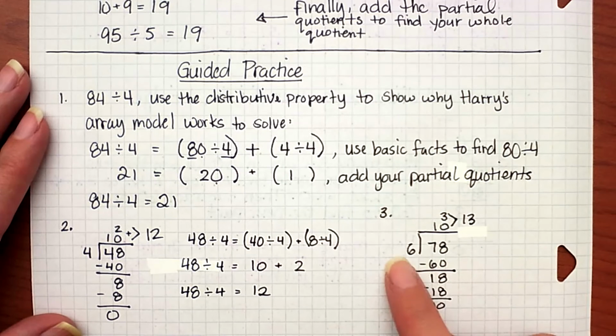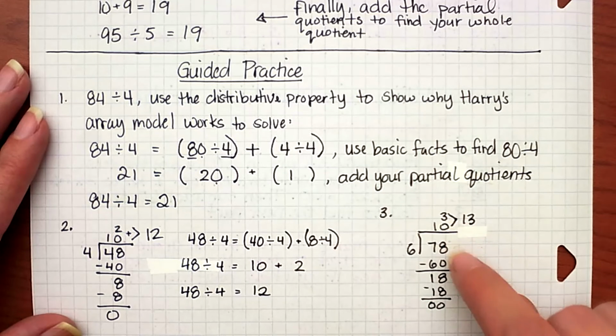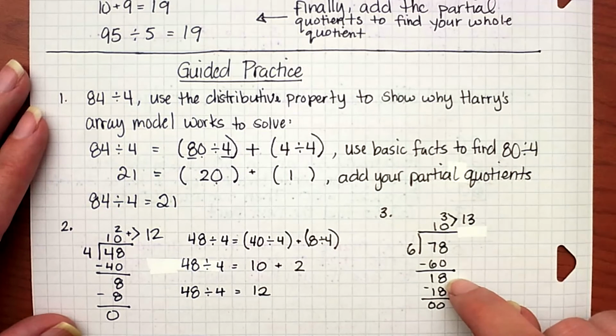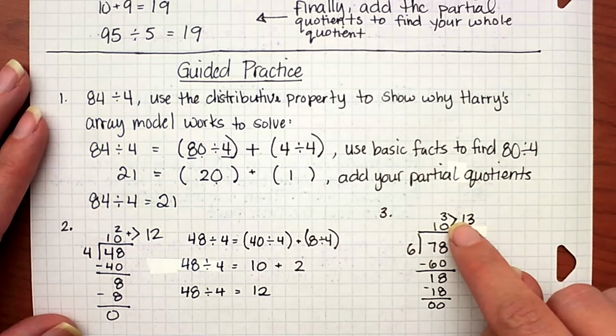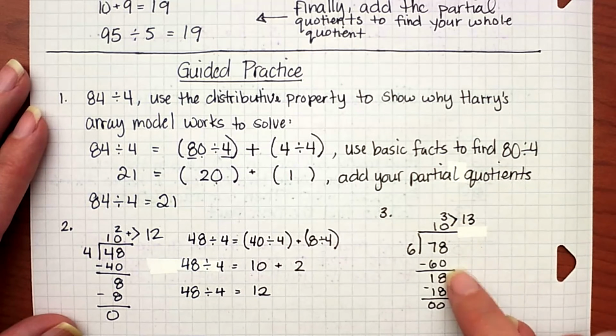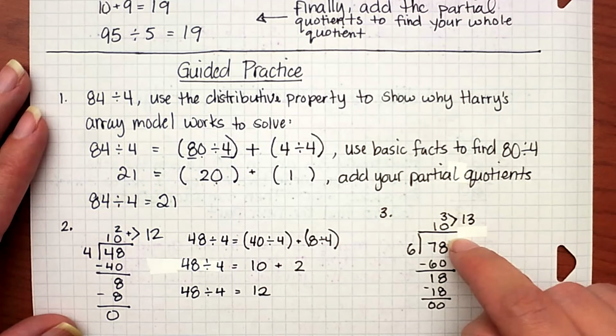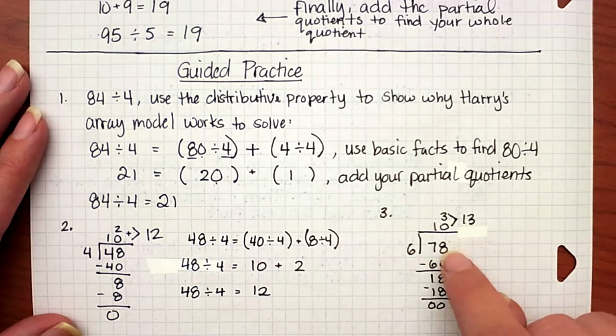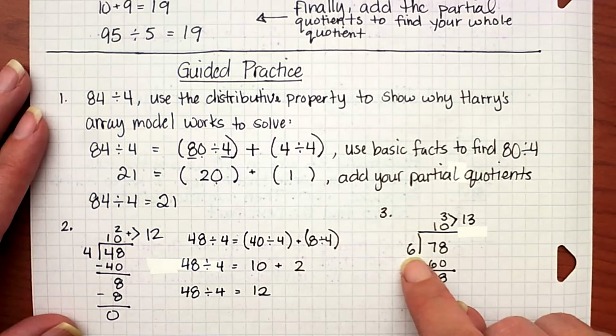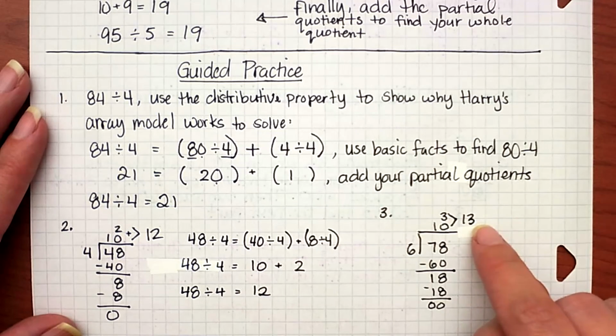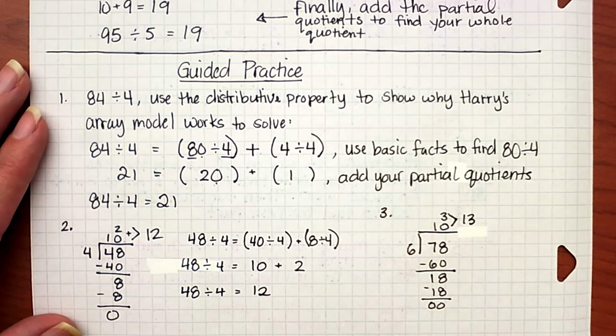Next, I had to think, how many groups of 6 are there in 18? Well, I know there's 3 groups of 6 in 18 because 6 times 3 is 18. So I put my 3 up here as my partial quotient, and then I subtracted it, 6 times 3 is 18, from the 18 that I had over here, and I had no remainders. Next, I put my partial quotients together, and I found out that my whole quotient is 13. So 78 divided by 6 equals 13. There are 13 groups of 6 in the number 78.